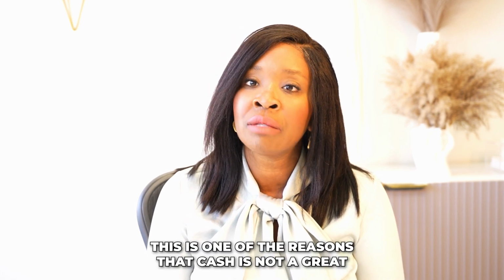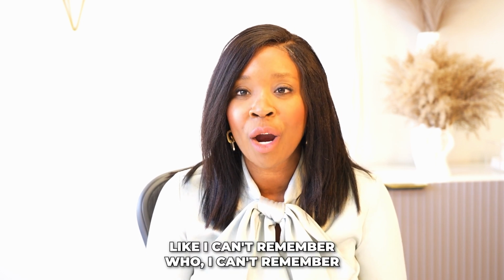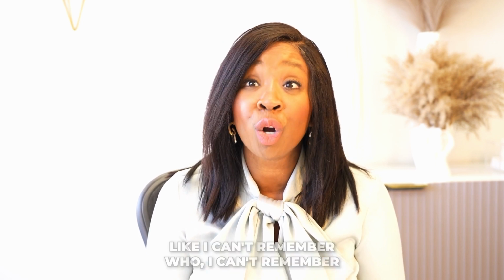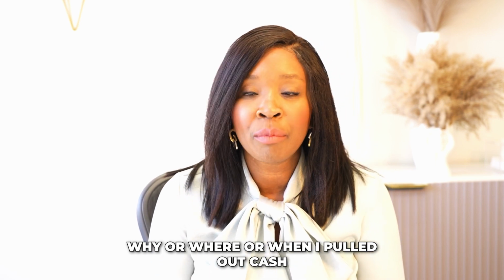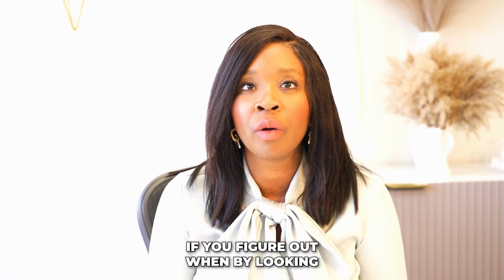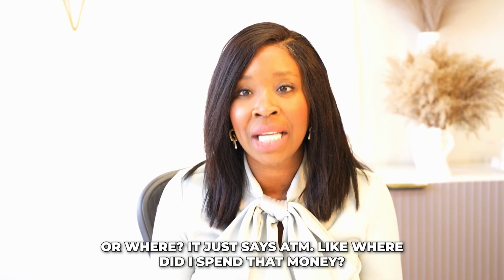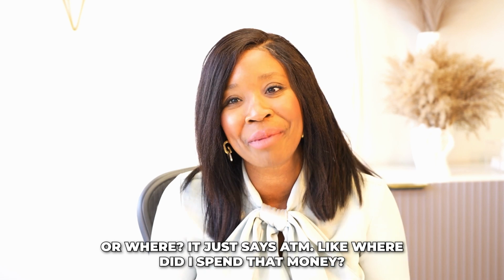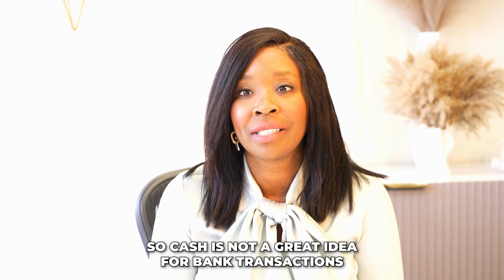This is one of the reasons that cash is not great. Like, I can't remember why or where or when I pulled out cash. I mean, I guess you could figure out when by looking at the transaction, but why? I don't remember that. Or where? It just says ATM. Like, where did I spend that money? So cash is not a great idea for bank transactions.